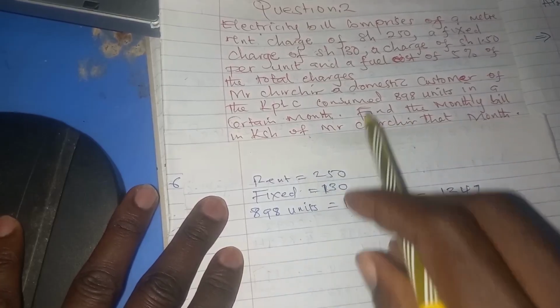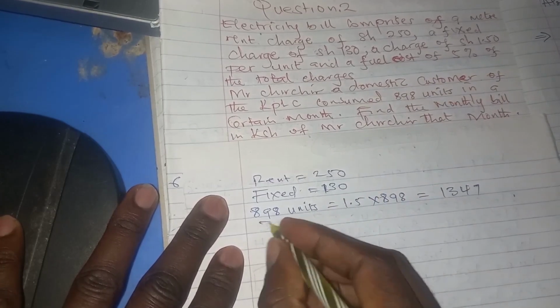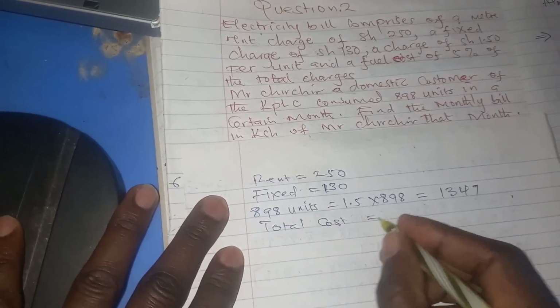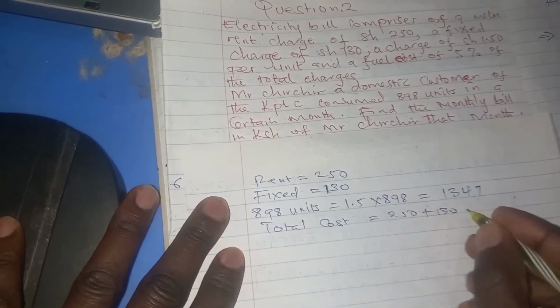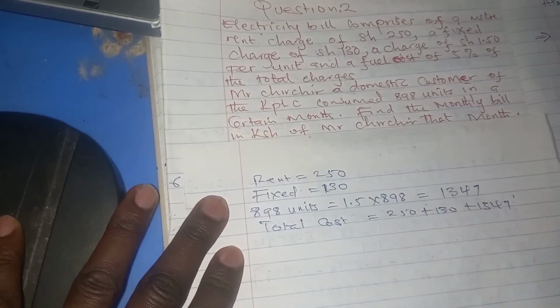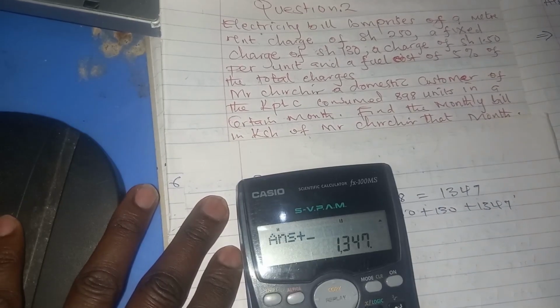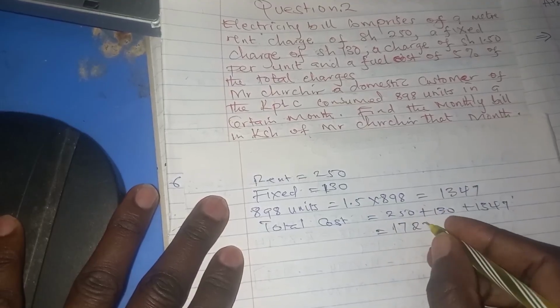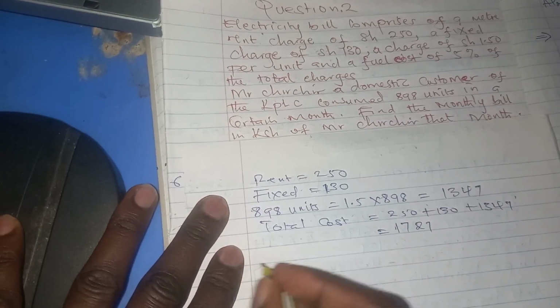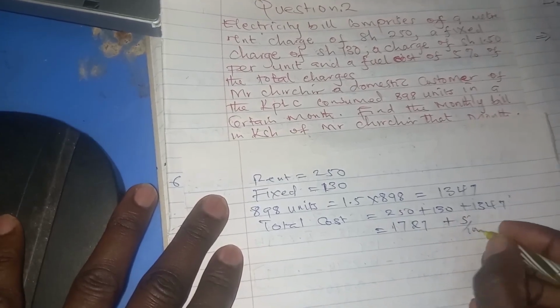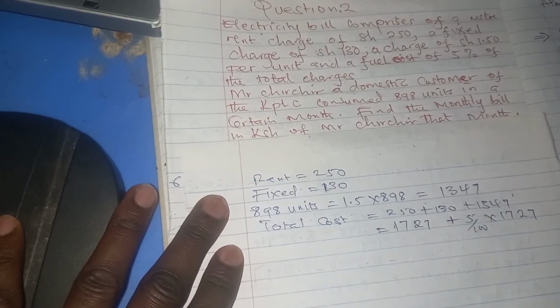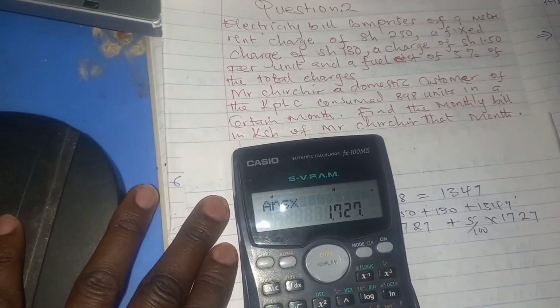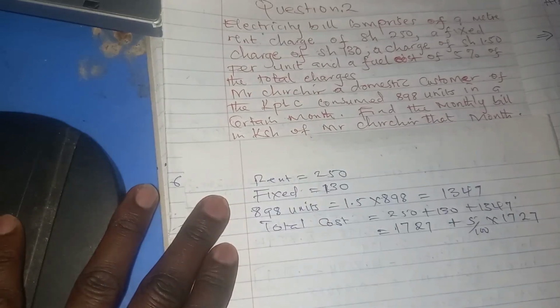Then we are told there is 5% of the total cost, so we get the total cost, which is going to be 250 plus 130 plus 1347. This gives me 1727. So total cost is 1727. Then we have to add the 5%. So we say plus 5 over 100 times 1727, so 5% is the same as 86.35.